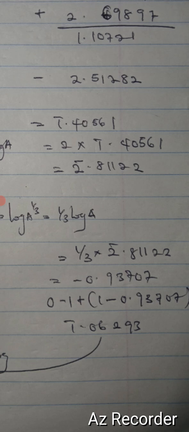So our mantissa is always positive. It varies from 0 to 1. So now here we have minus as our mantissa. So here we convert the mantissa into positive. So when converting the mantissa into positive, we have 0.06293.